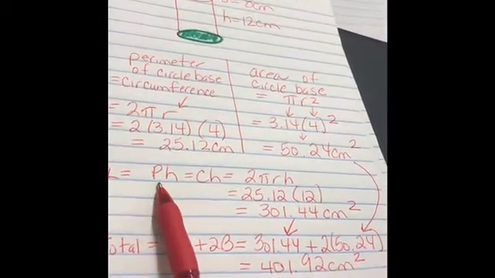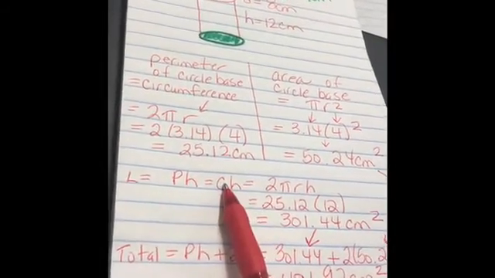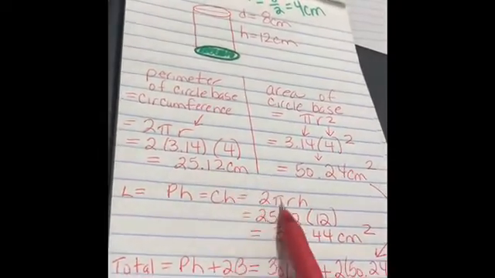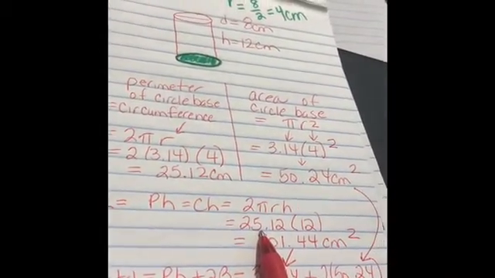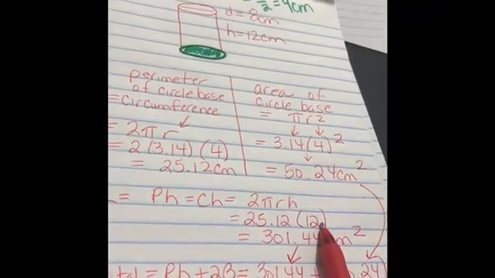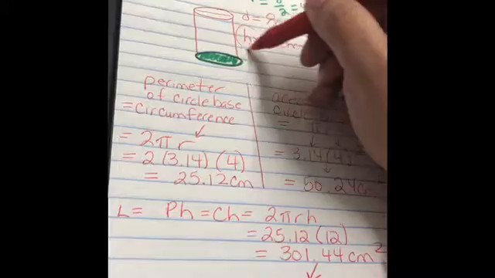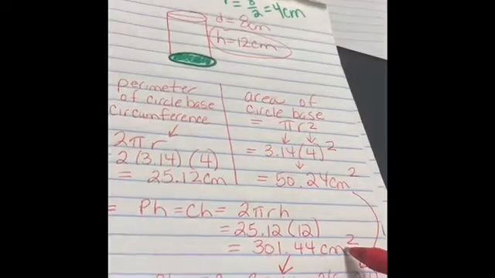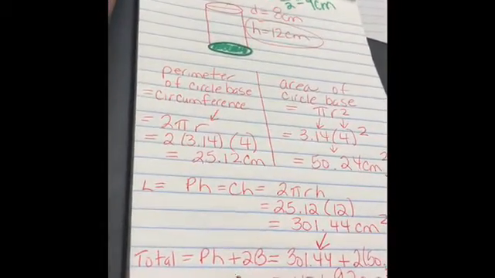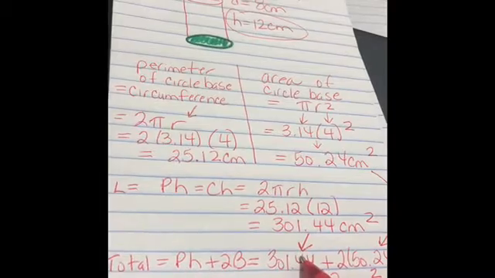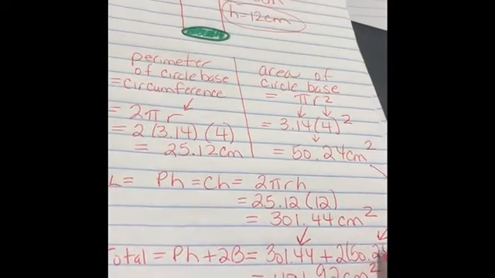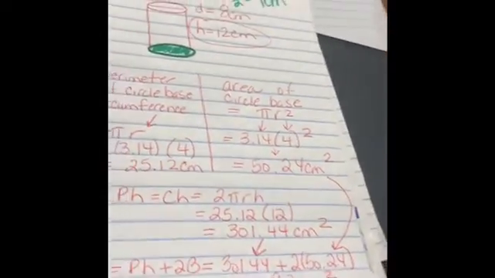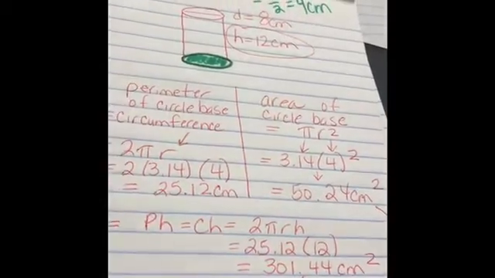Again, P times h is really, for a circle, C times h. So the formula is really 2 pi r h. We already have that though. So we just plug that in, it's 25.12, and then we multiply by 12, which again is the only number they haven't used up here. So then they plug that in, they multiply, they get the lateral, and then they come down here if they want total. They plug in the lateral, which they already have, and then 2 times the base, which comes from right here. And you do all the math, and you get 401.92.